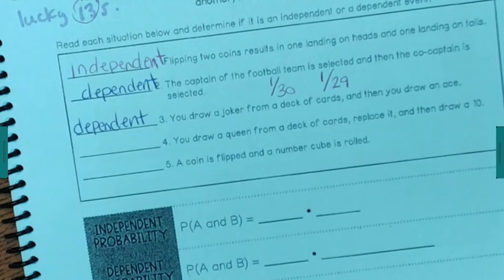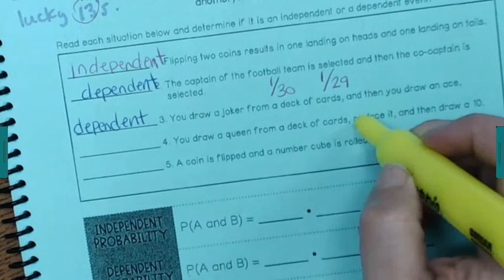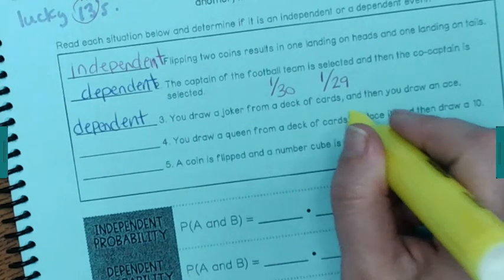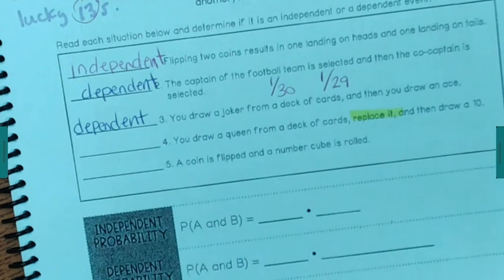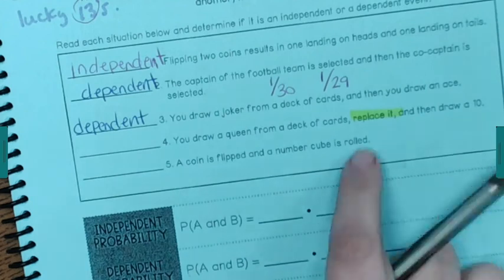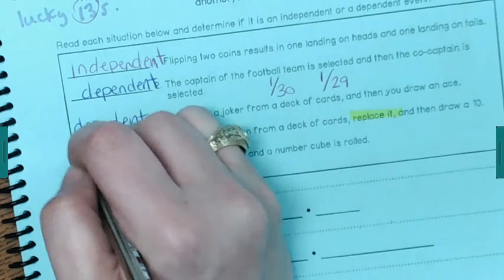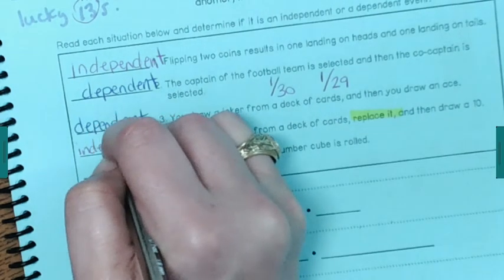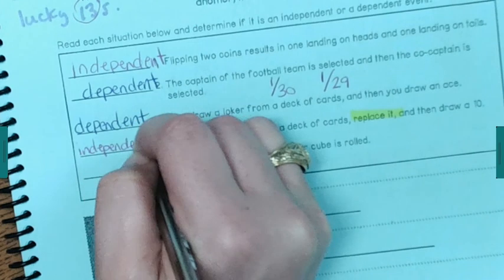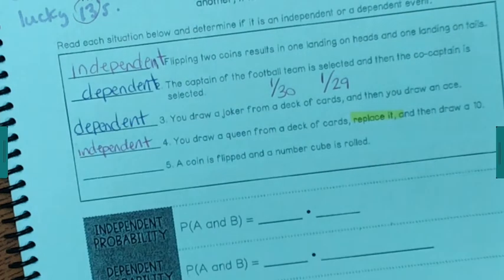The next one, you draw a queen, replace it, and draw a 10. Independent or dependent? You replace it. I put it back. It's independent. Good. Because I put it back, my total is still going to be 52 cards.